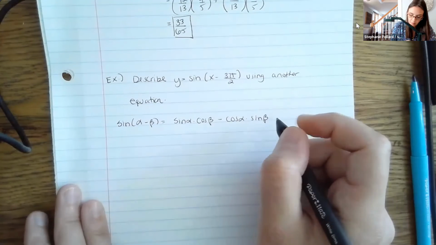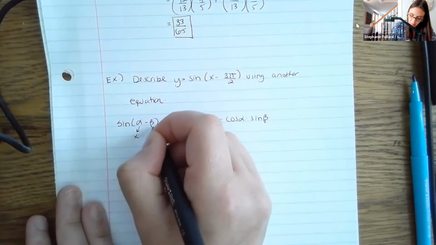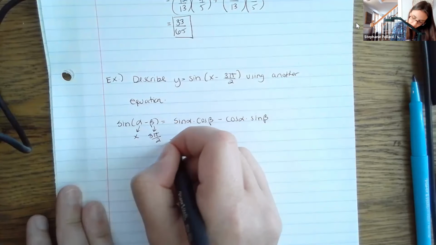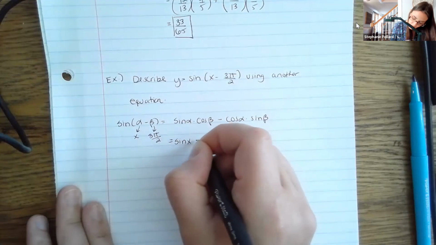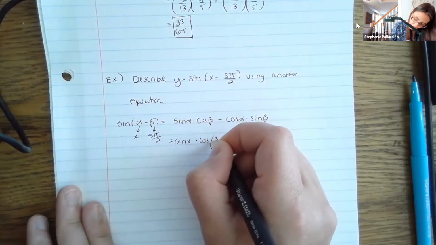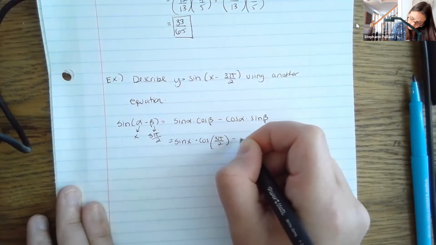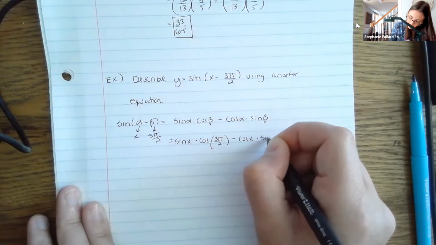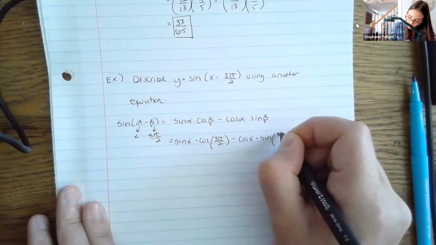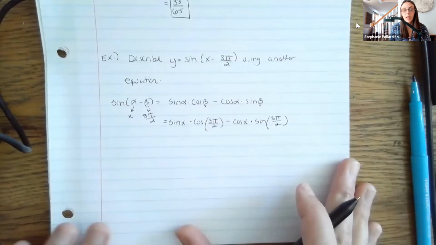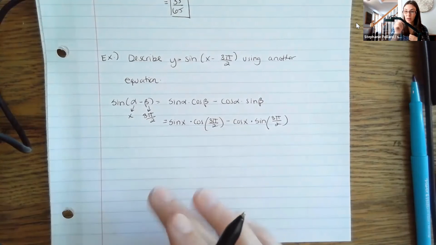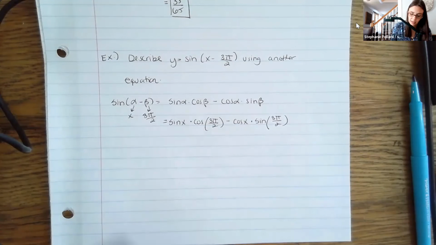So here, my alpha is going to just be x, and my beta is going to be 3 pi over 2. So this becomes sine x times cosine of 3 pi over 2 minus cosine x times sine of 3 pi over 2. Now, 3 pi over 2 is actually a common angle. That's your 270-degree angle there. So again, that's one you should know.